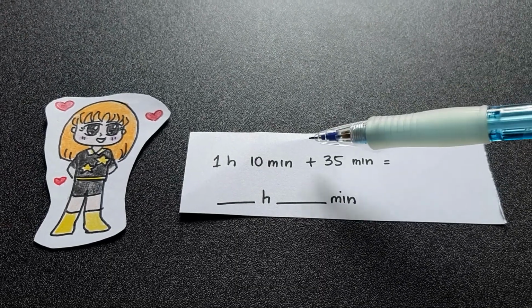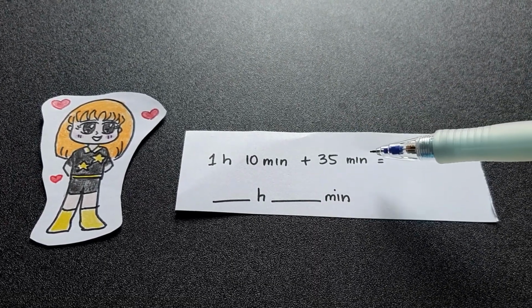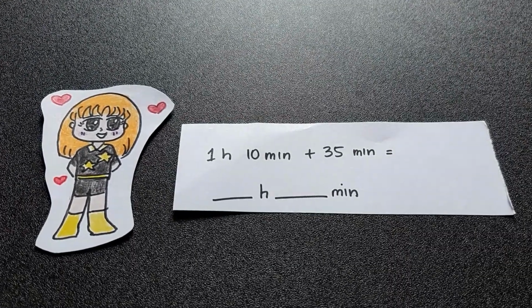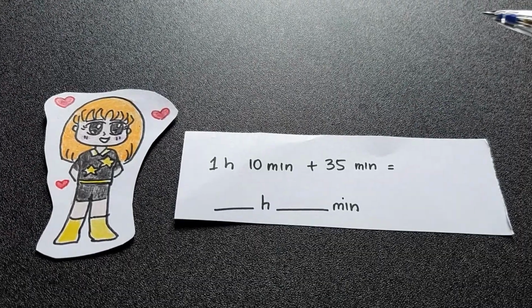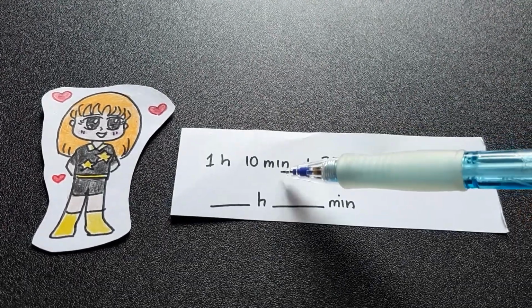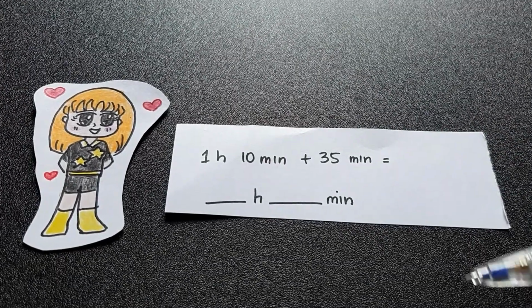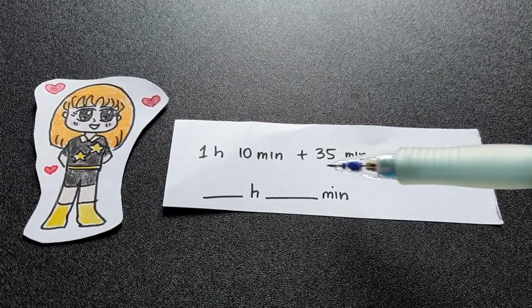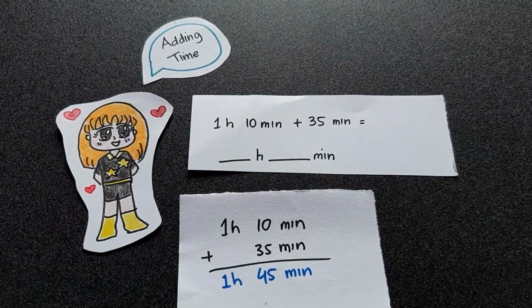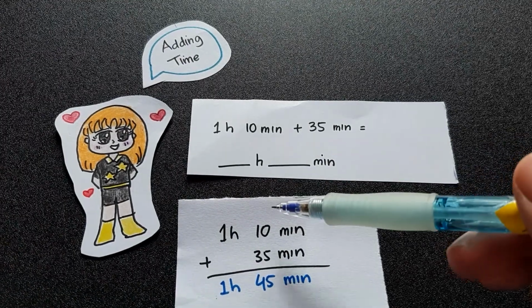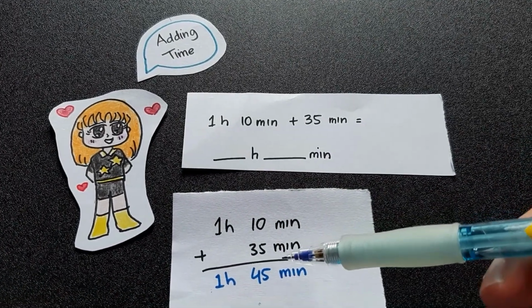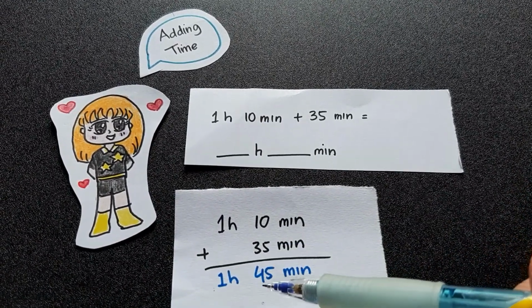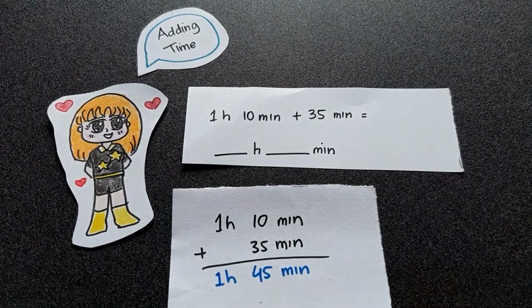So I have a question. 1 hour and 10 minutes plus 35 minutes equals how many hours and how many minutes? Easy, right? Remember, when we add time, we have to add hours with hours, minutes with minutes. In this case, we only have 1 hour, so we don't have to add the hour, we only add the minutes. Like this. So we have 1 hour and 10 minutes plus 35 minutes. 0 plus 5, 1 plus 3, and we get 1 hour and 45 minutes as the answer.